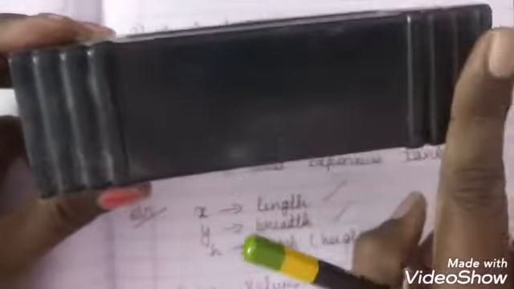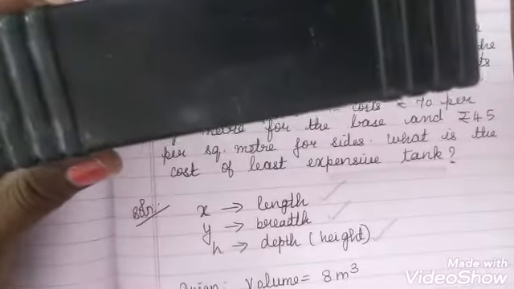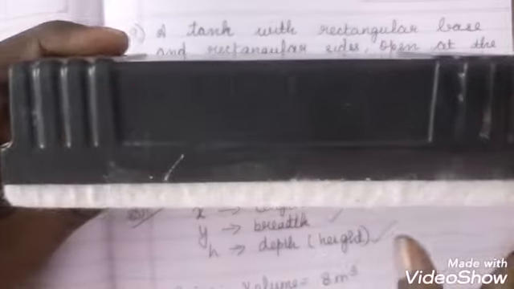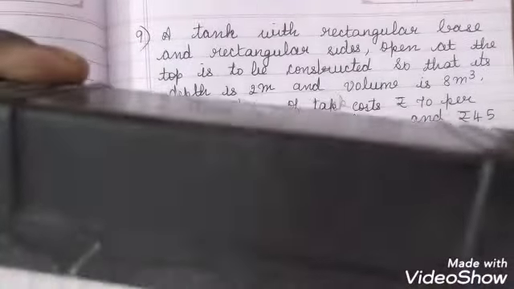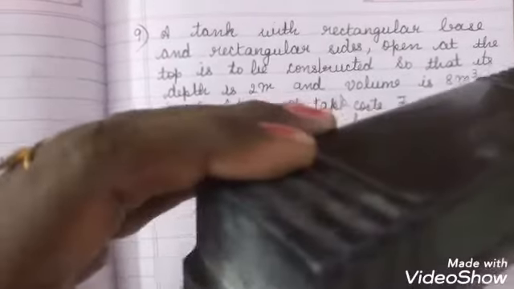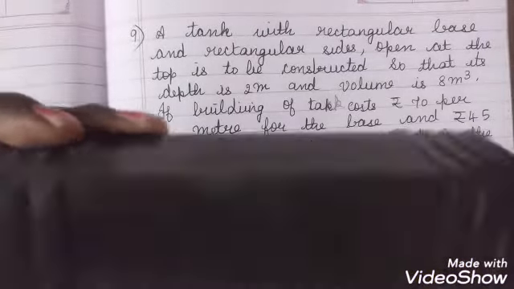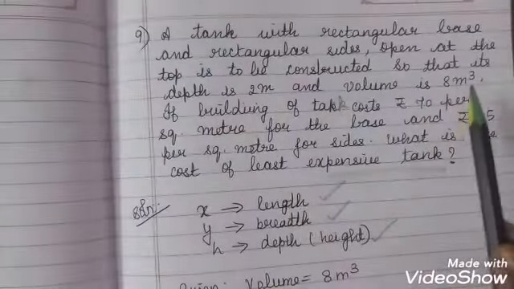So construction of the base, if you see here, is rupees 70, and construction of these sides. So how many sides are there? 1, 2, okay. So here if you see, this is one side, this is the second side, the underneath one is the third side, and this is the fourth side. So there are 4 sides actually here, and there is only one base. Okay, and this top, if you see here, it is open. So whatever is filled in, that is why they have given us the volume. So the volume is equal to 8 meter cube.